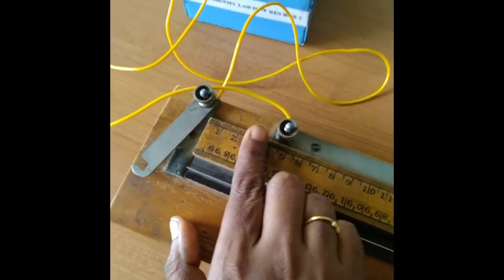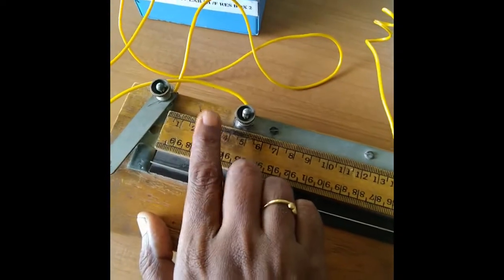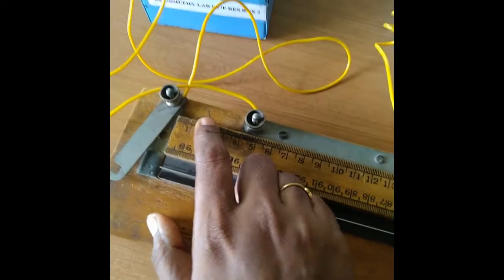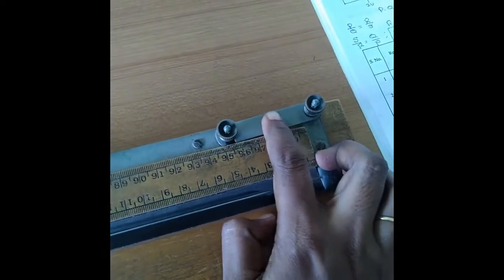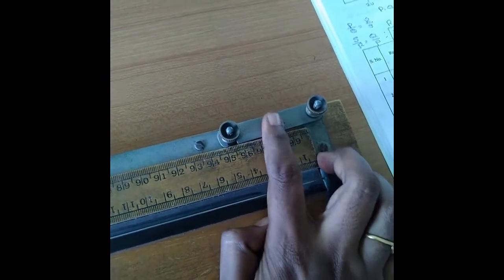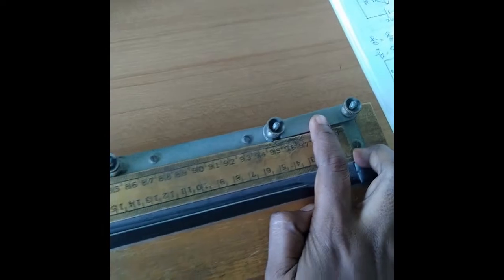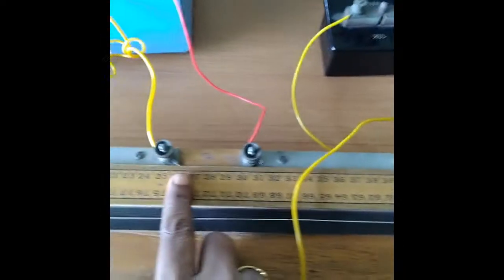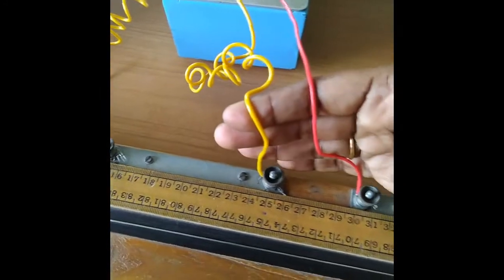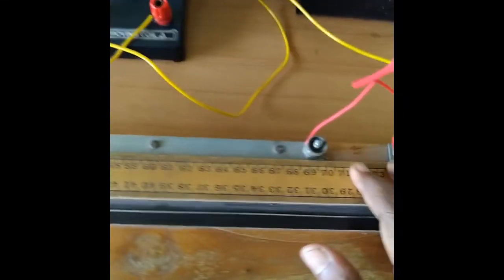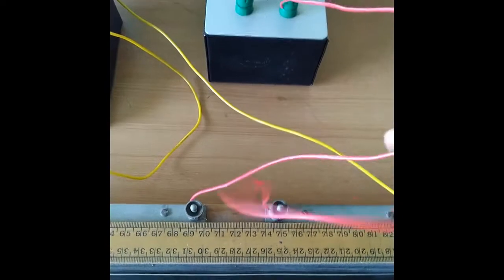In the two outer gaps, we need to connect R and S. So in the left outer gap, we are connecting this fractional resistance R, and in the right outer gap, we are including this copper metal strip, which is of negligible resistance. And in the two inner gaps, in the left gap, you are connecting a resistance P, and in the right gap, you are connecting a resistance Q.